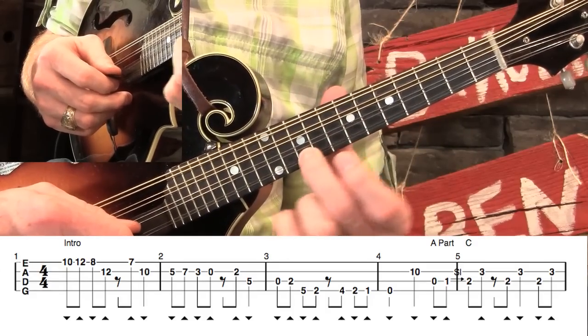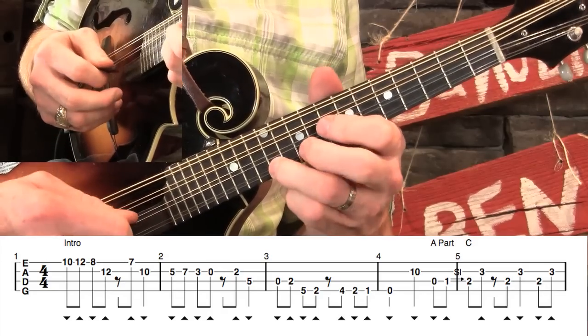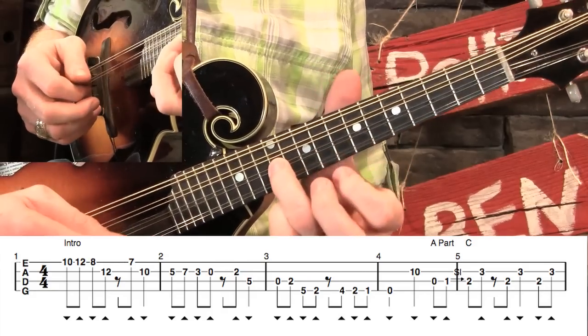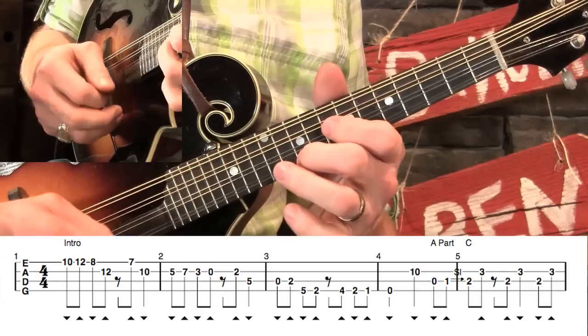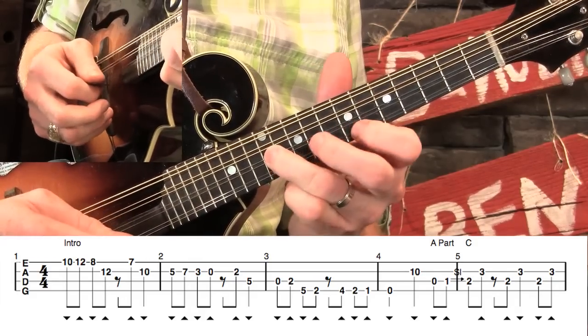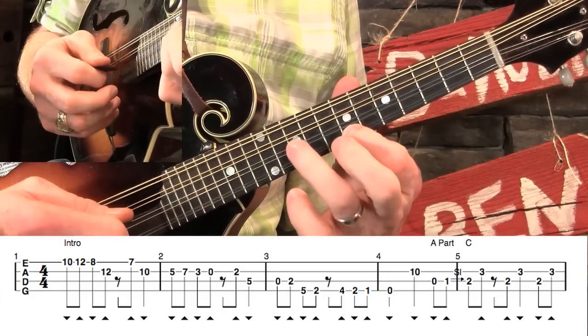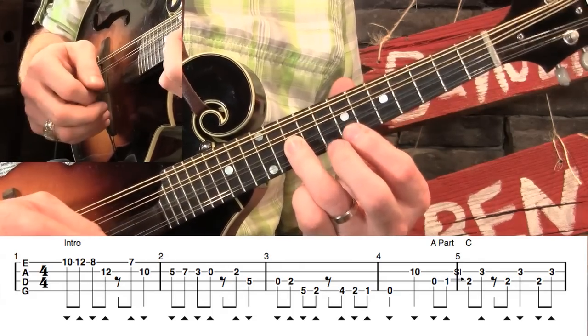We're going to start on the 10th fret of that first string with our middle finger, and we're going to go 10, 12, 8, and come down to the 12th fret of the second string. And then I'm going to come with my index finger and grab the 7th fret and then 10th fret again on the second string. So it sounds like this.